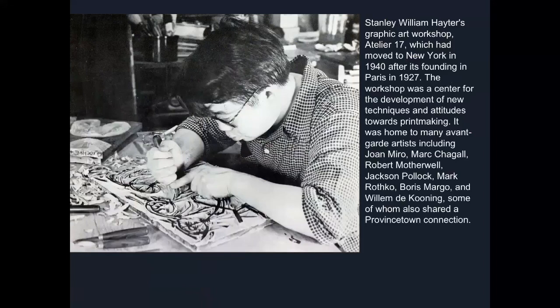And as you can see, Stanley William Hayter's graphic arts workshop, Atelier 17. So he moved to New York in 1940. And then he participated in this graphic arts workshop, and he was very skillful. So he probably collaborated on a lot of avant-garde artists' print albums, like Marc Chagall, Robert Motherwell, Jackson Pollock, Mark Rothko, Willem de Kooning, all these people were sort of related to the graphic arts workshop.